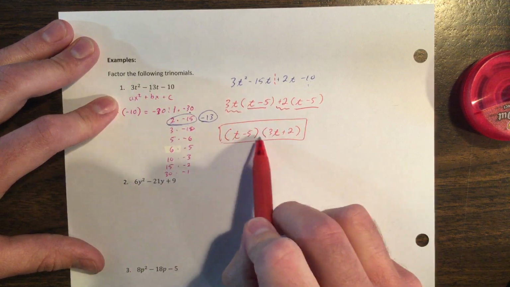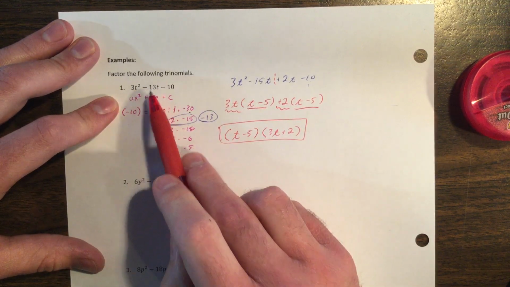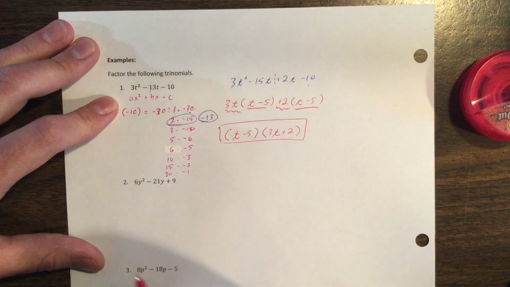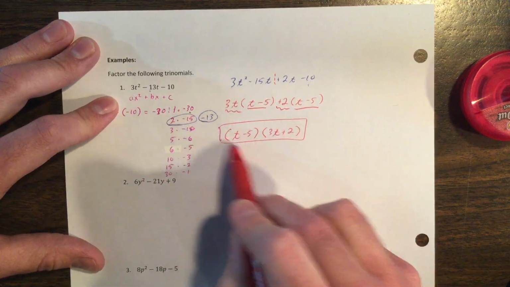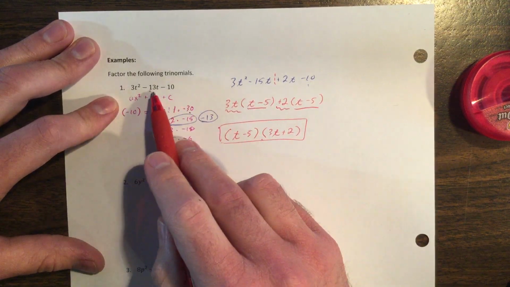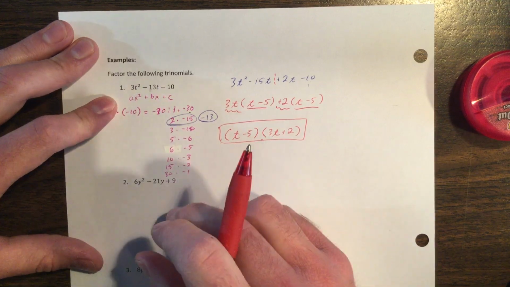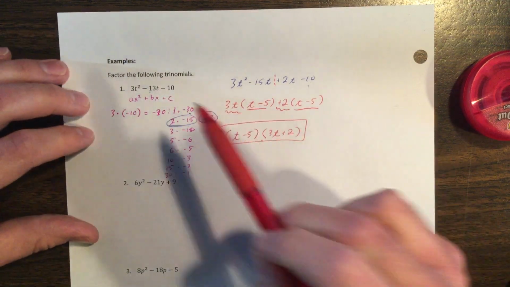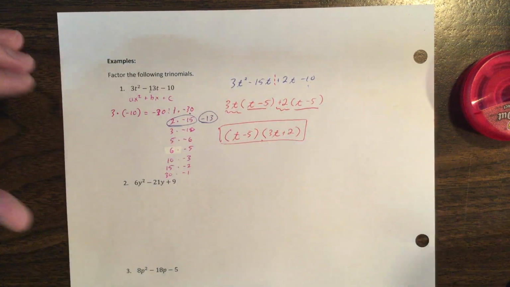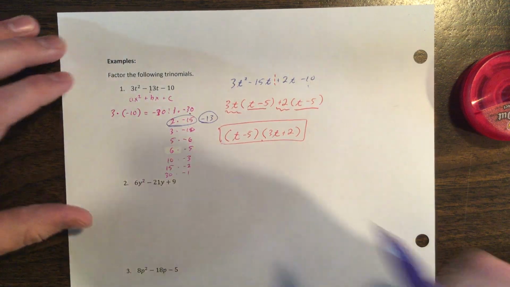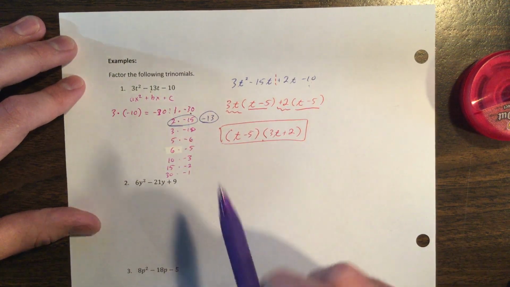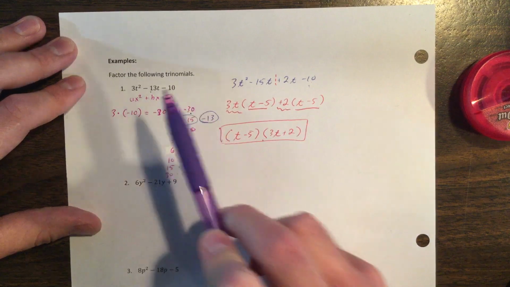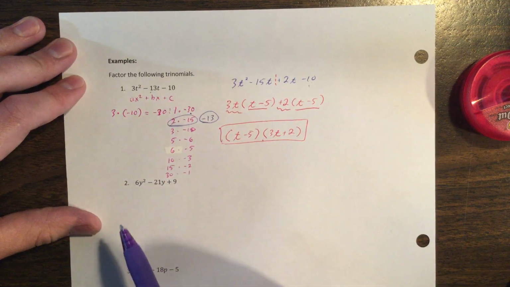So it's our two binomials, which we have now factored. We factored our trinomial into two binomials. If we were to multiply these back together, we would get our trinomial. I'm not going to take the time to do that in this video, but that is something you could do if you want to double check that you got the correct answer. Multiply these together and you will get this trinomial right here.